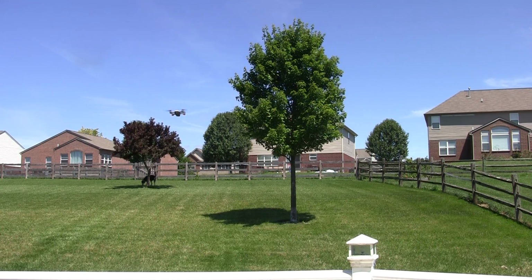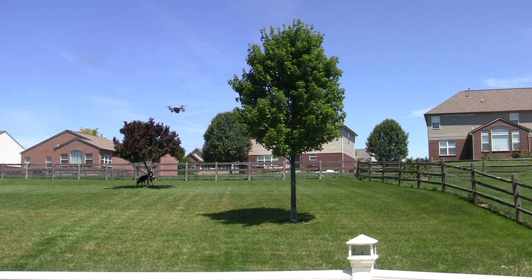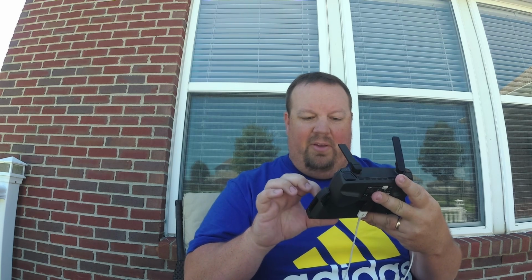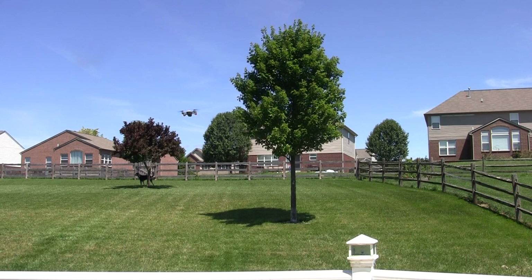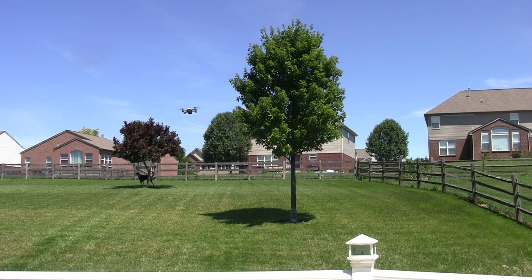So let's go and change that setting. Go to the gimbal, change the value to 100, and I'm gonna roll it down. And you'll see it just flies up and down. It's almost instantaneous up and down.